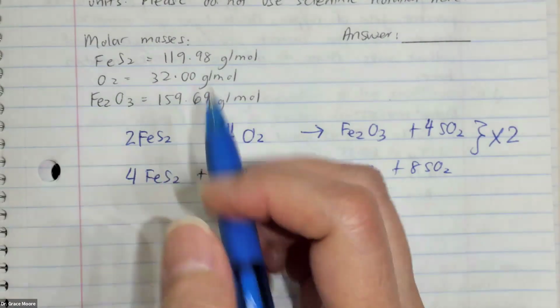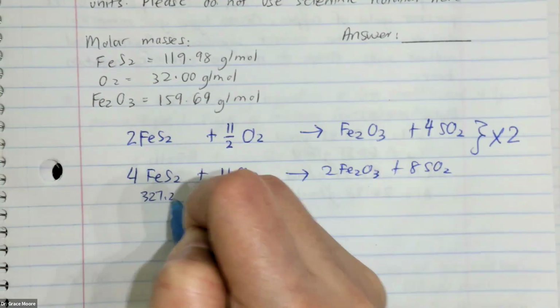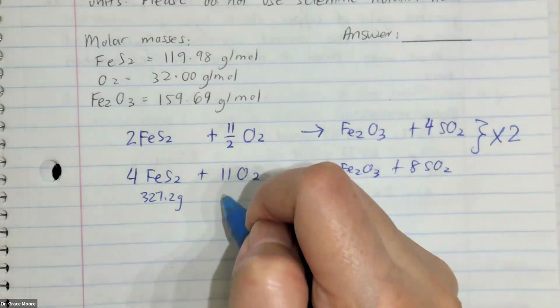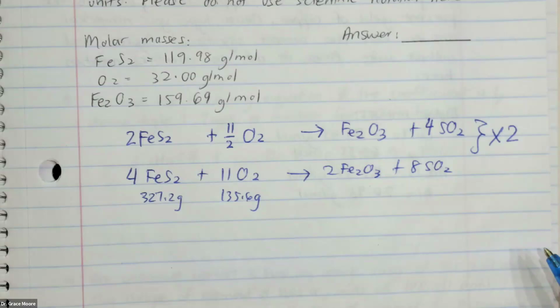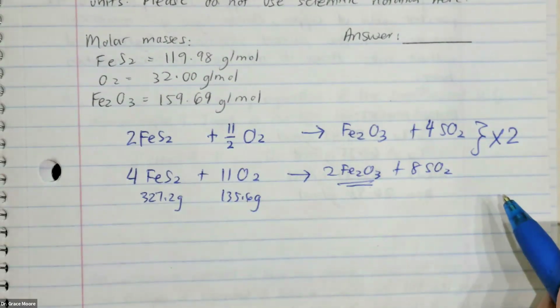So they gave you the amounts of 2 reactants. The first one says there's 327.2 grams of FeS2. And then the question also says you have 135.6 grams of oxygen gas. They're asking, how much of this can you make?